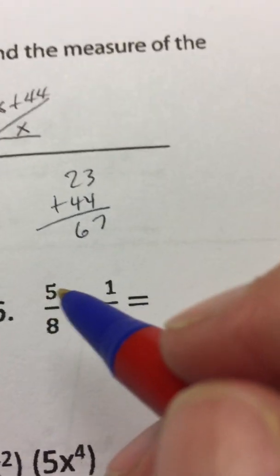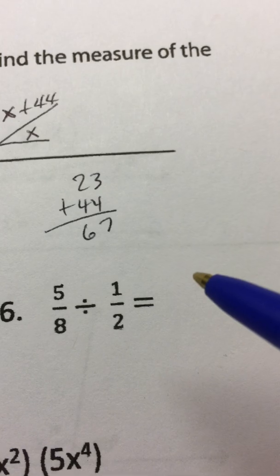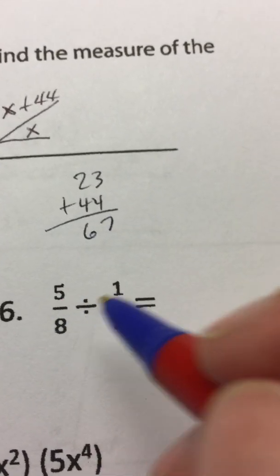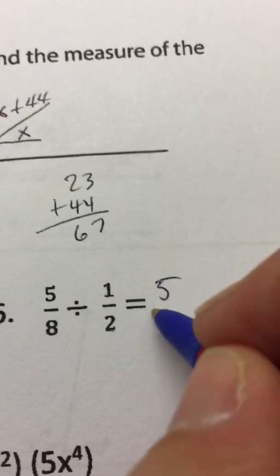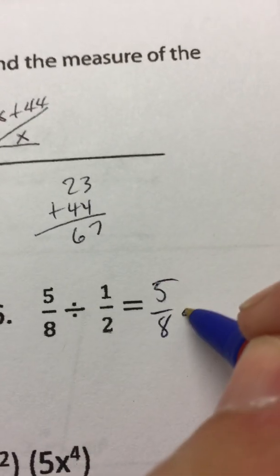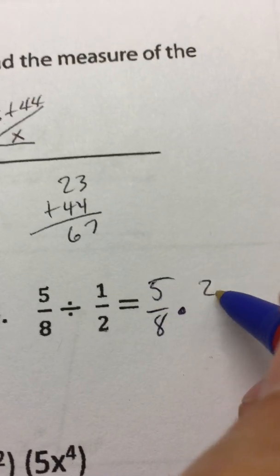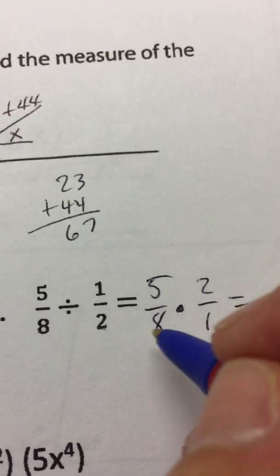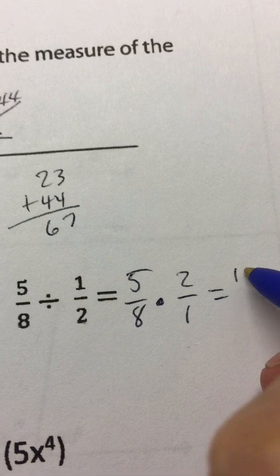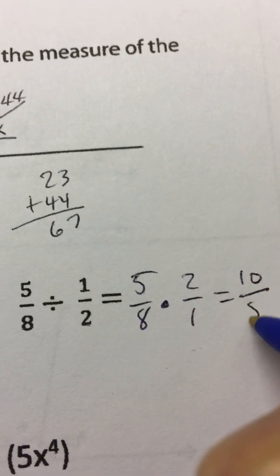All right, division problem. Keep, change, flip. Multiplication and division are the easy ones. Keep, change, flip is the only time you do it as division problems, okay? So 5/8 I keep, change to multiplication, flip the second one. Now it's a multiplication problem. Multiply straight across the top, straight across the bottom. 5 times 2 is 10. 8 times 1 is 8.